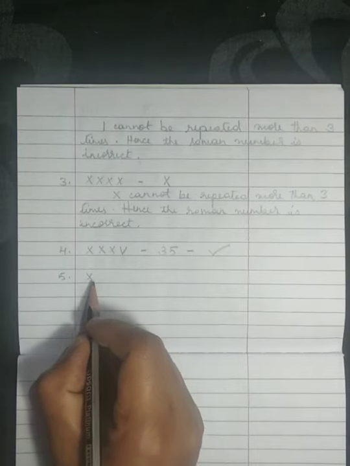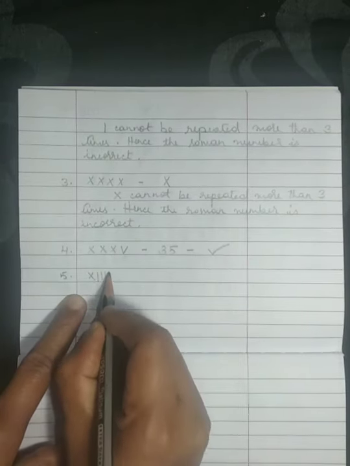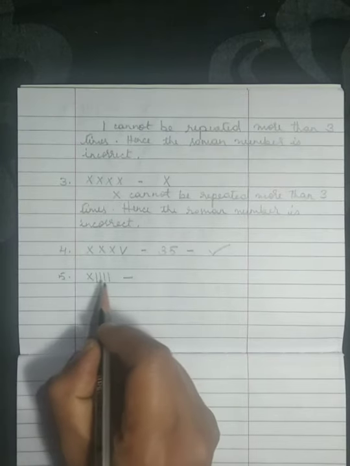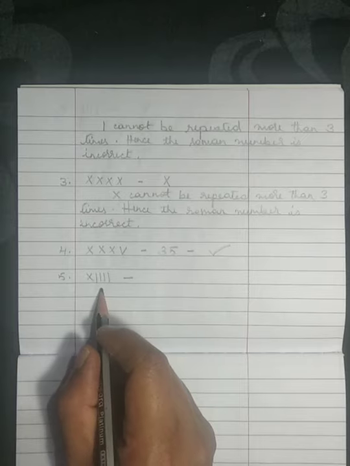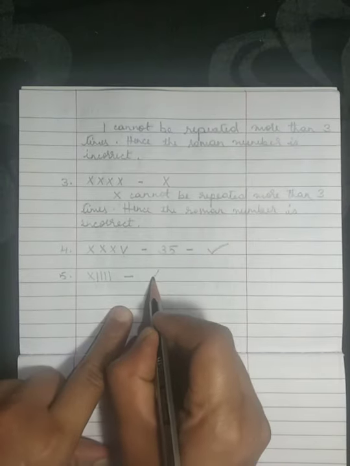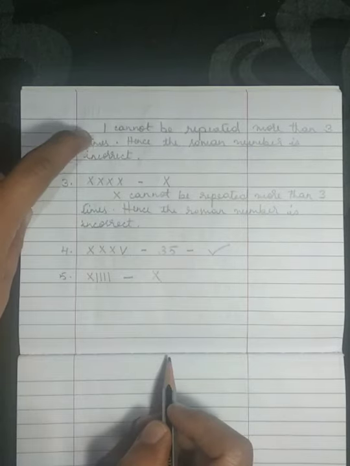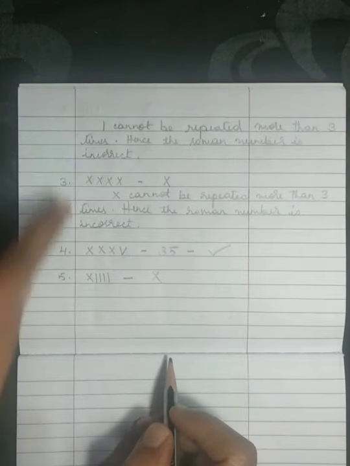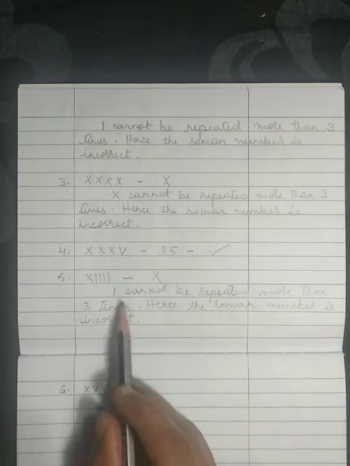Number 5. XIIII. Again, the same rule wherein I cannot be repeated more than 3 times. So this number is wrong. And we copy the same answer that is written here. We shall copy the same here, children. I have copied down the same thing.